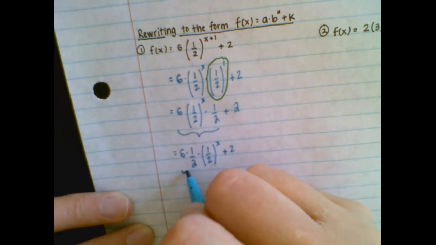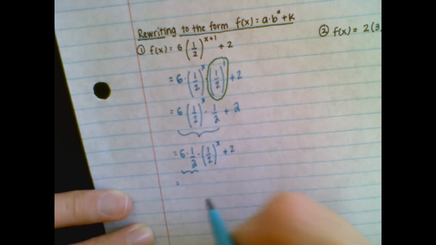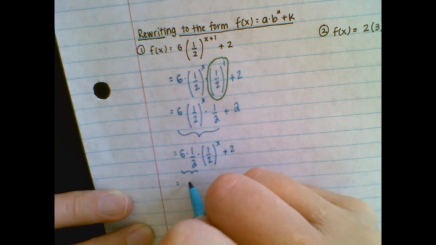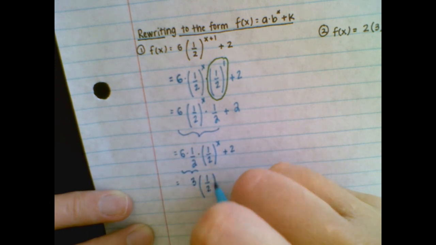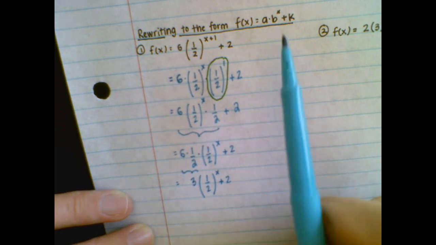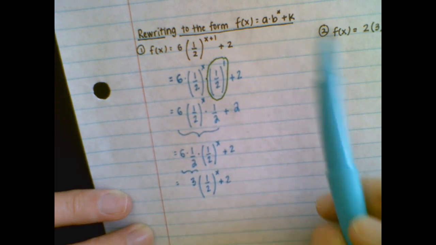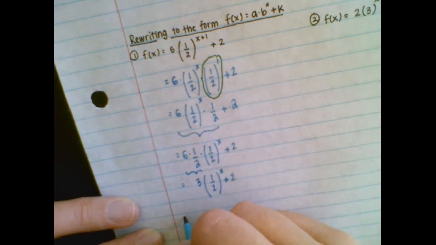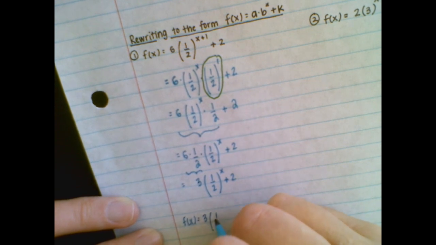And then I'm going to go ahead and simplify. Since I know 6 and 1/2 are like terms, 6 times 1/2 is 3. I'm going to bring down this 1/2 to the x plus 2. So now this is in the form that we want it to be. Our a value is 3. This b value only has an x on it now, and then this is our plus k. So our function rewrite is f of x equals 3 times 1/2 raised to the x plus 2.